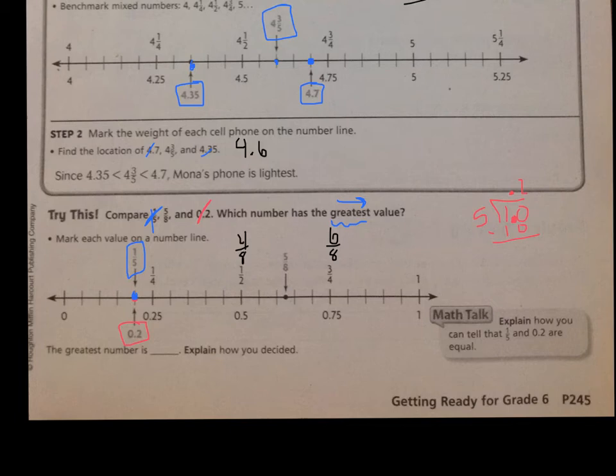And even though it's not on a tick mark, I can still eyeball the middle and find my 5/8 right there. And so, which one is the greatest number? Which one has the greatest value? Well, we can see that the number on the farthest right, the greatest value, is 5/8. And so your answer is the greatest number is 5/8. And we figured that out because it was the farthest right.